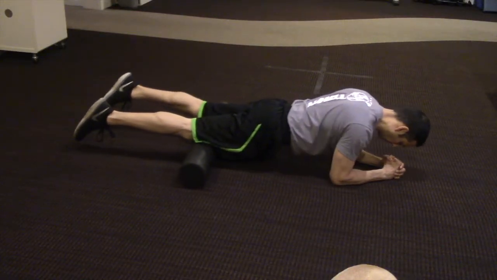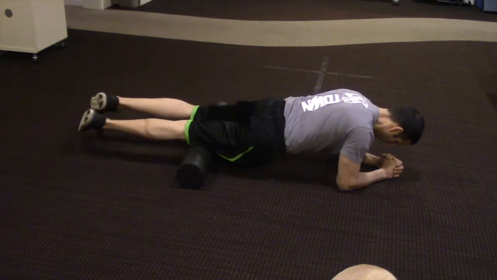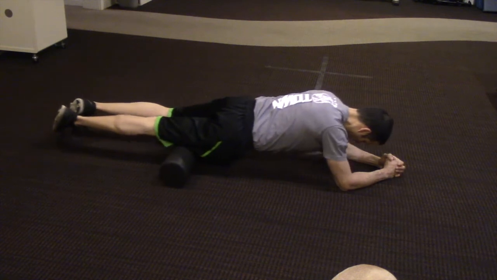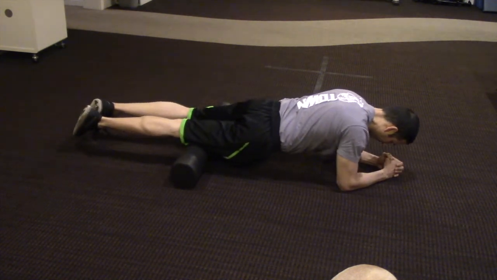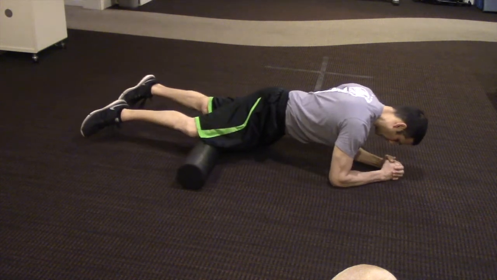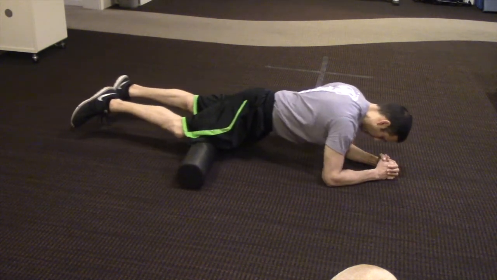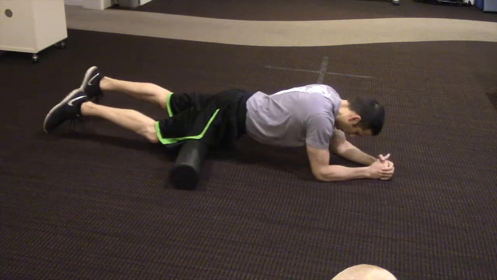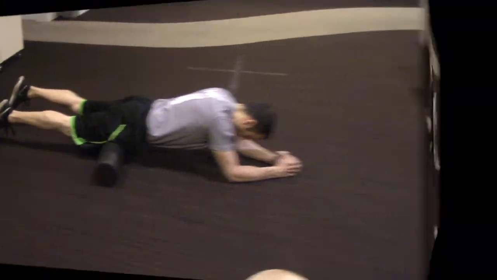Tightness of the quadricep muscles, specifically the rectus femoris and the TFL, can cause an increase in the pelvic tilt. So make sure that you foam roll the outside, the inside, and the top of both legs. I usually recommend 8 to 10 times in each direction and then another 30 seconds over any particularly tender spot. Usually the outside of the thigh is much more tender.